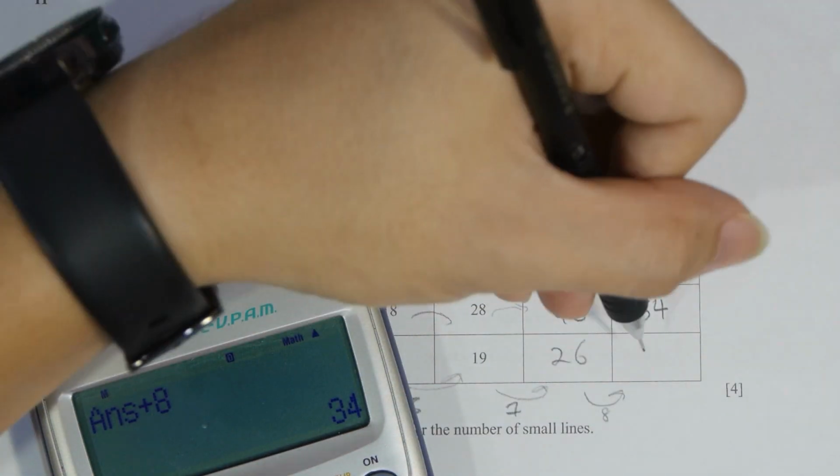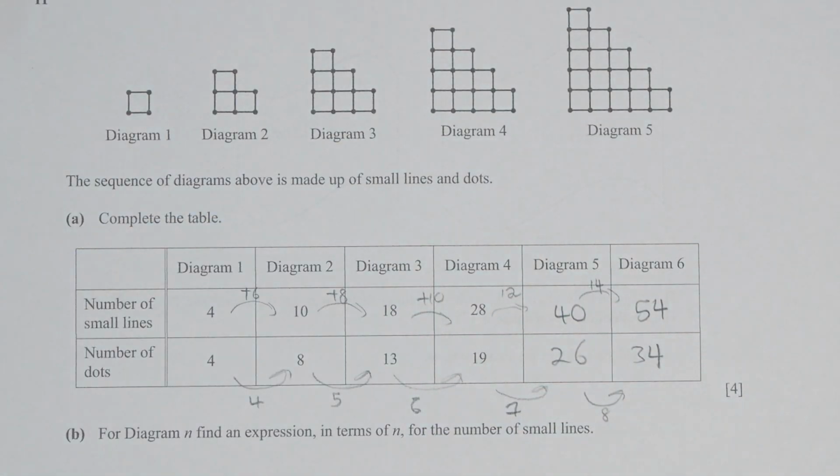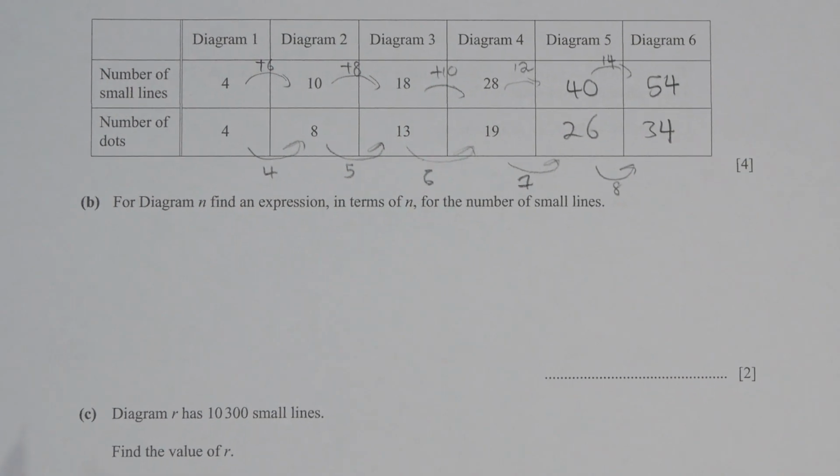Whereby for the number of dots, the difference is 4, 5, 6, which means from diagram 4 to diagram 5 just plus 7. So from diagram 5 you just plus 8, you will arrive at diagram 6.